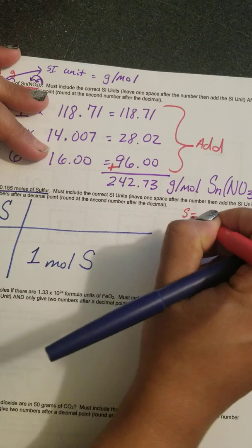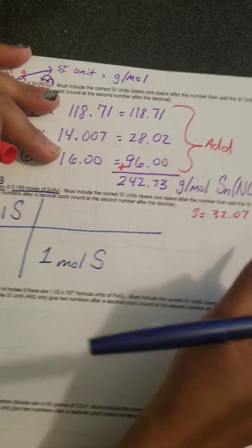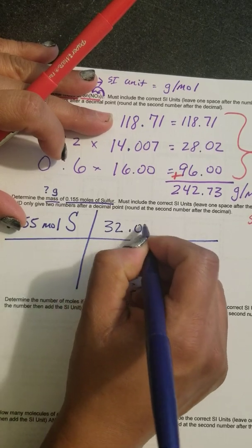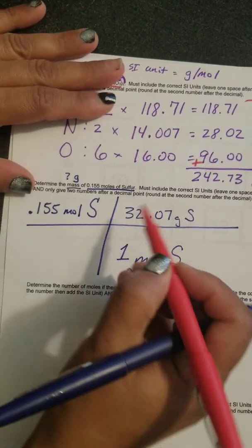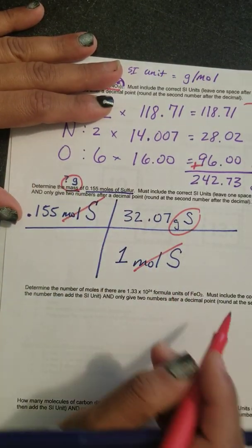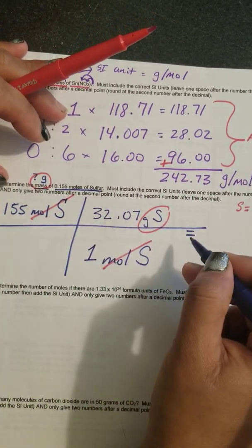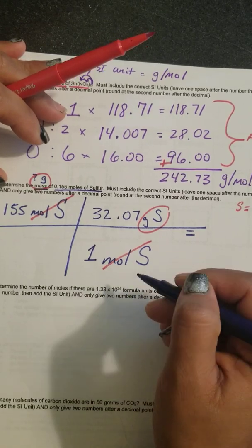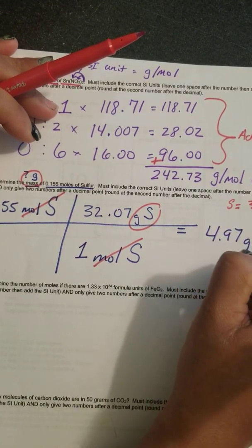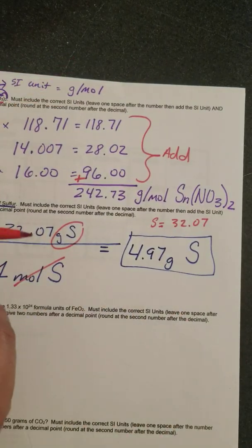Sulfur. Go to the periodic table. I found it to be 32.07 for the mass number. So 1 mole of sulfur is equal to 32.07 grams of sulfur. Now my moles of sulfur can cancel out. I'm left over with grams, which is what I'm looking for, the mass. I can come over here. I'm going to say equals, multiply the top, and the bottom number is just 1, so whatever the number is at the top is the answer. I ended up with 4.97 grams of sulfur. That is the correct SI unit and the correct way to answer that.